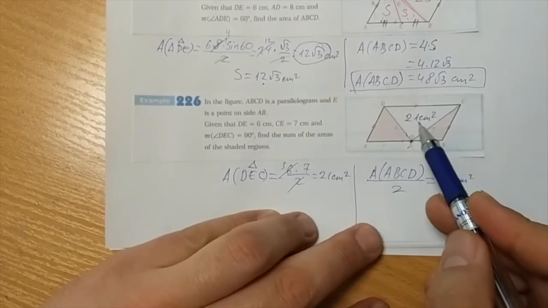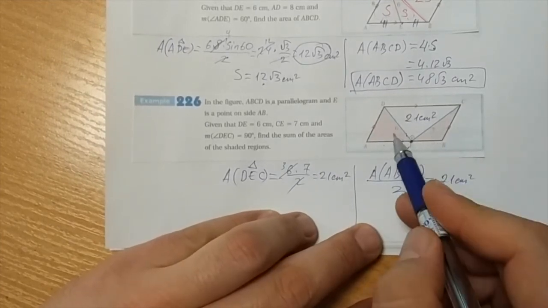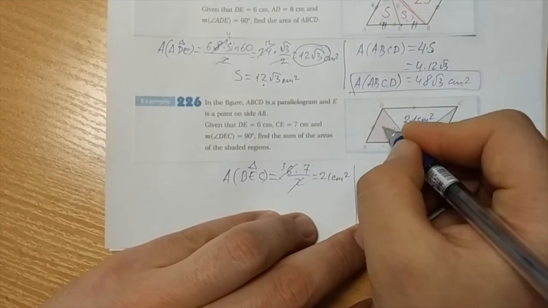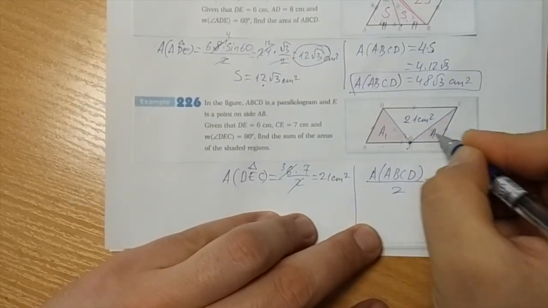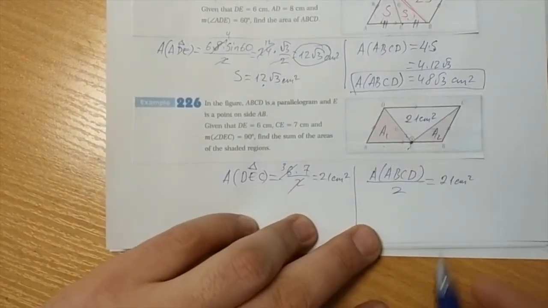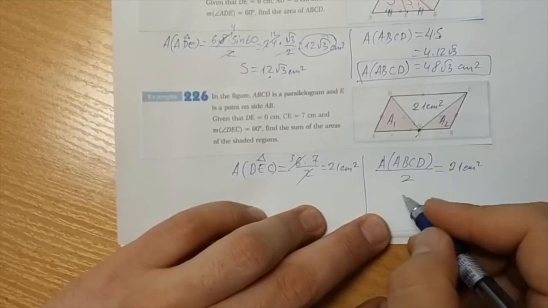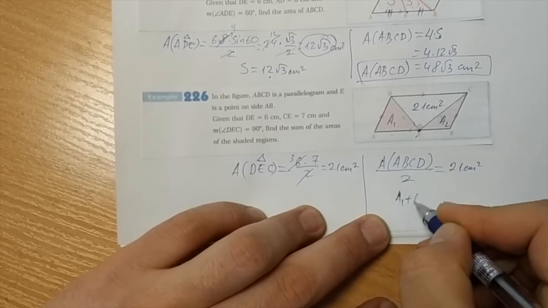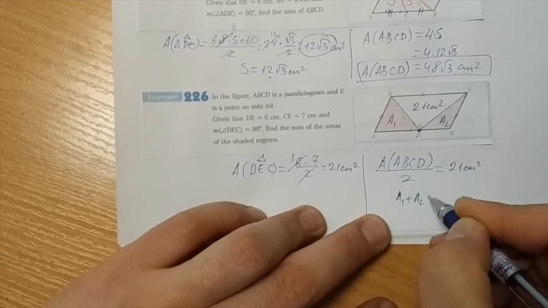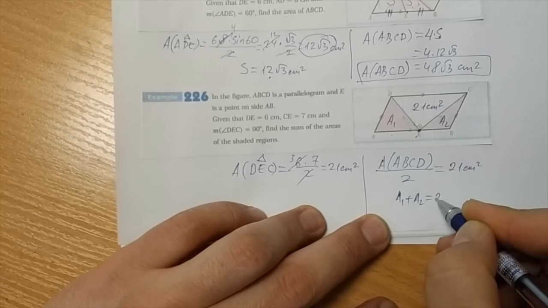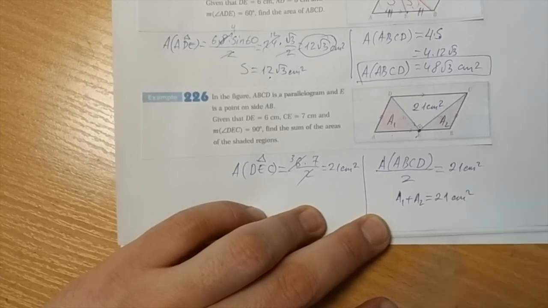So that means it's the half of this one. So we can say the area of shaded, that means let's say area 1, area 2, isn't it? The other half will be these two things. So area 1 plus area 2 is equal to, I think, the same, 21 centimeter square.